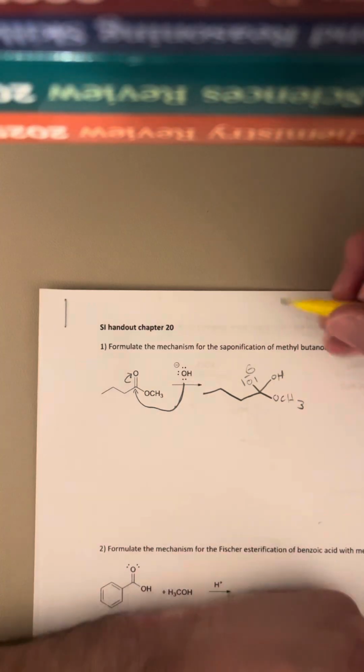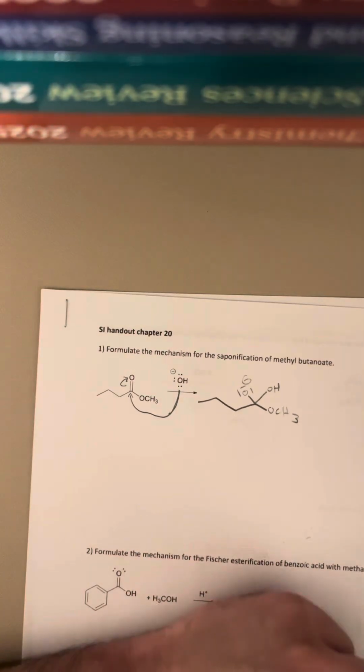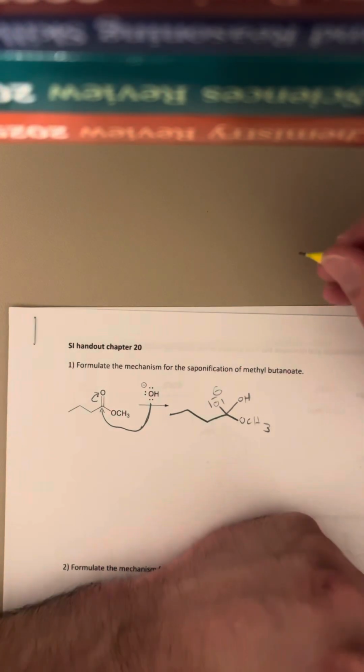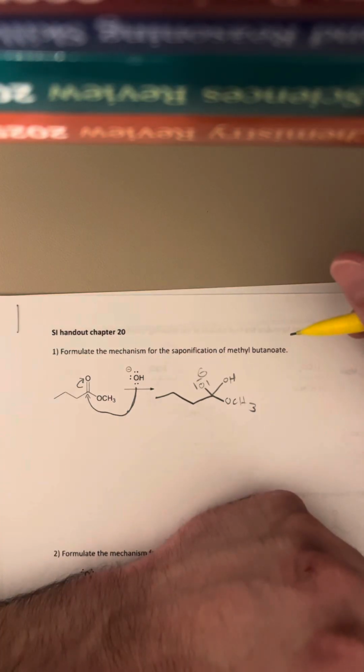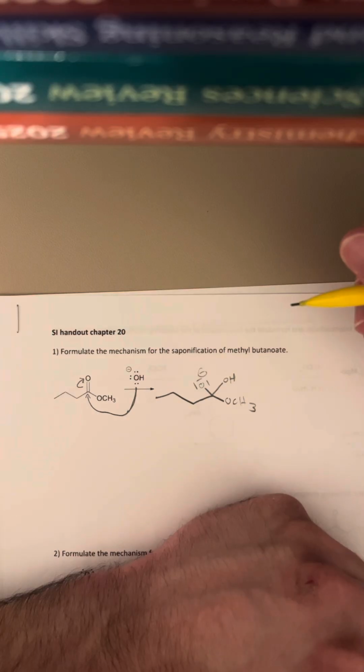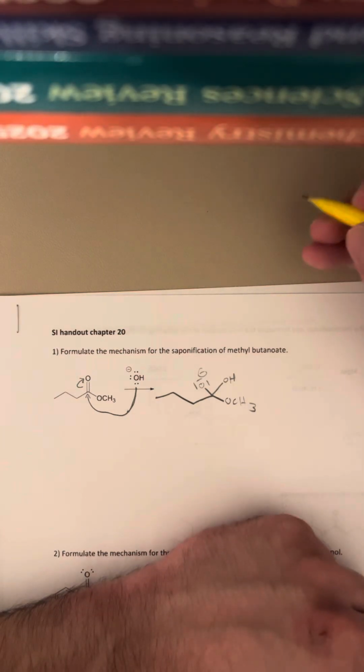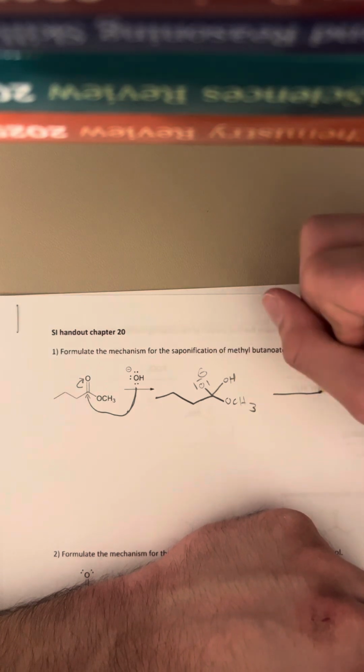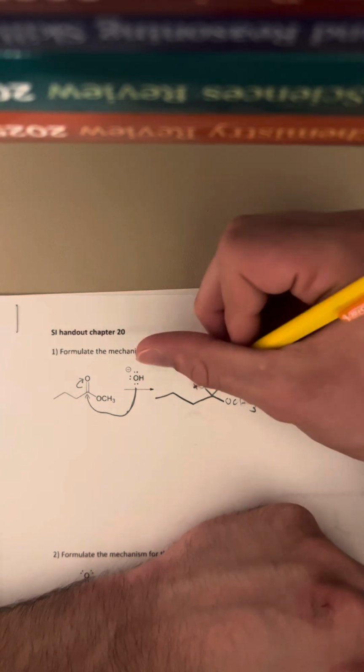And again, basic conditions, you shouldn't have anything overly protonated, you shouldn't have a bunch of positive charges. Everything should either be neutral or negatively charged. And that's what we have right here. So what we're going to have here is this.